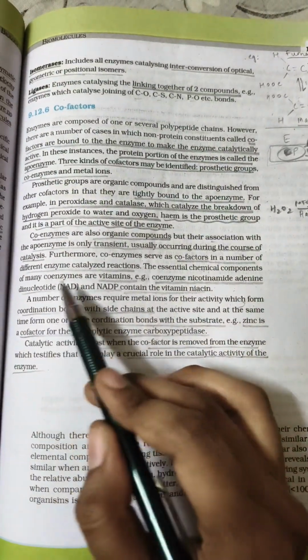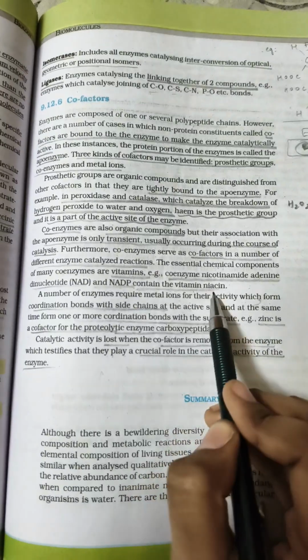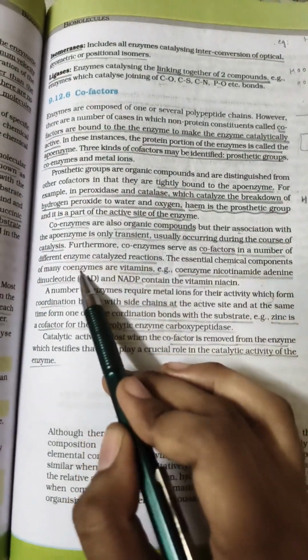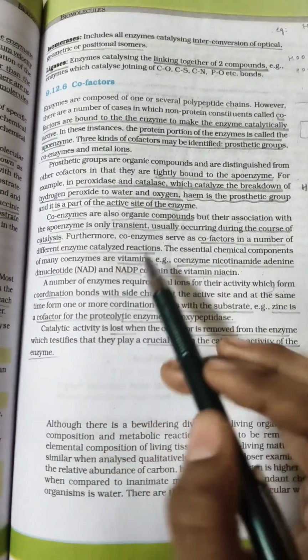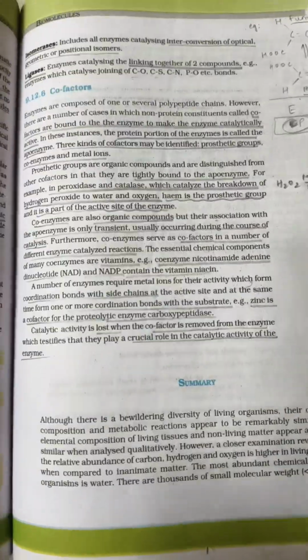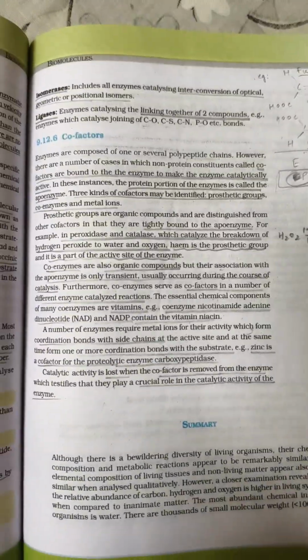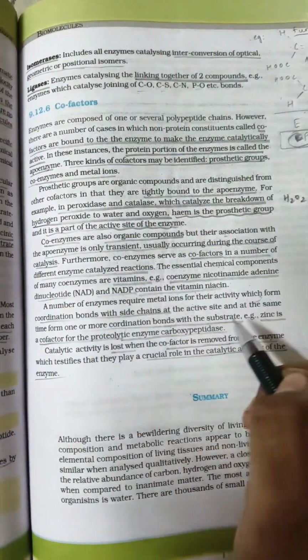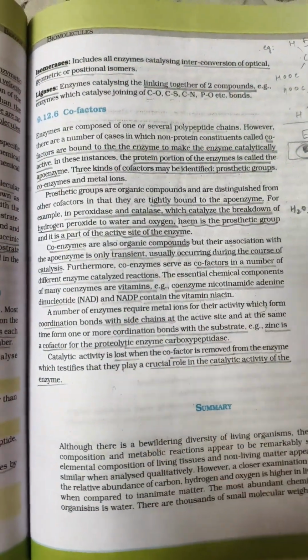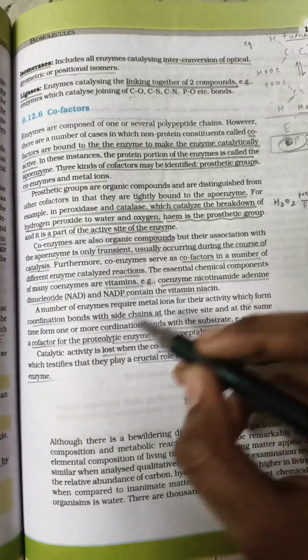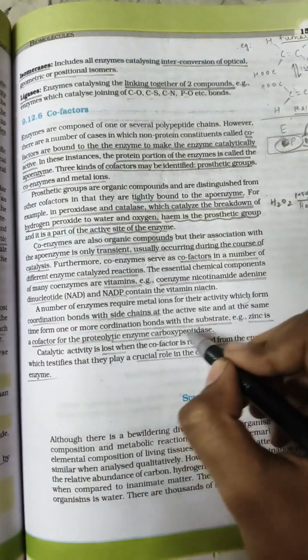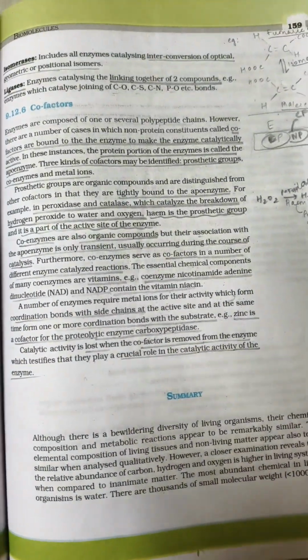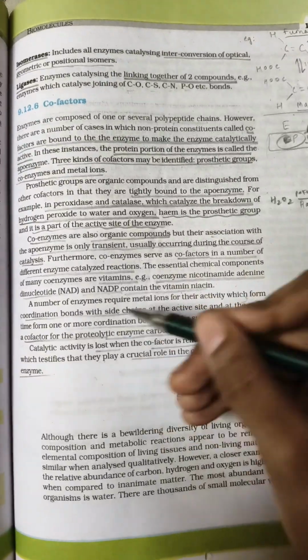For example, the coenzymes nicotinamide adenine dinucleotide (NAD) and NADP contain the vitamin niacin. Usually, the essential chemical components of many coenzymes are vitamins. So NAD and NADP have niacin. As for metal ions, they form one or more coordination bonds with side chains as well as with the substrate. For example, zinc is a cofactor for the proteolytic enzyme carboxypeptidase. This is something in relation with protein.